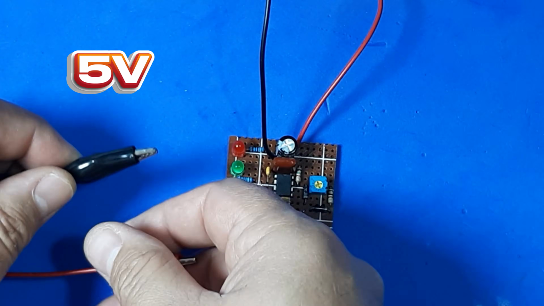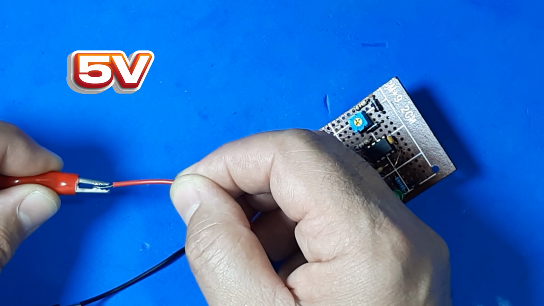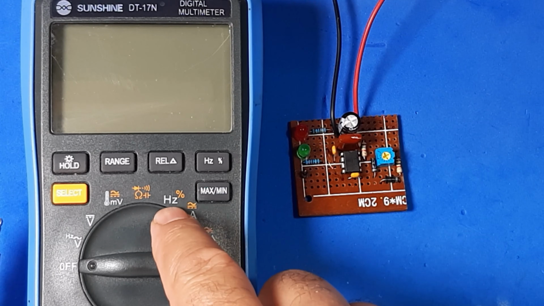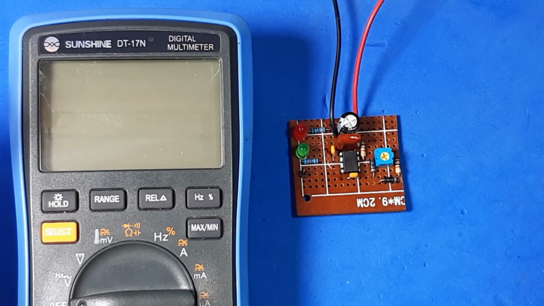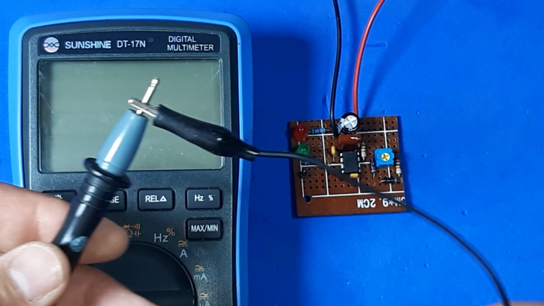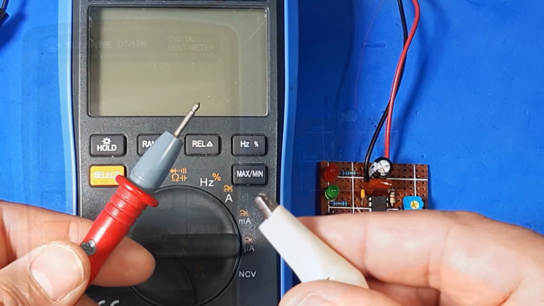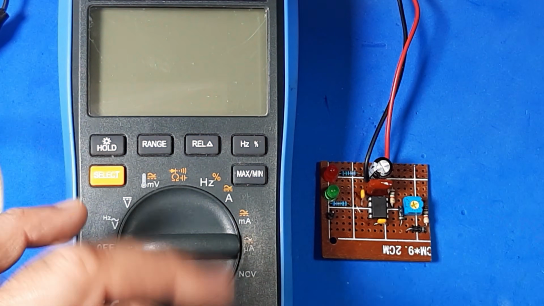Now we're going to power this circuit with 5 volts DC and test it. Okay, I'll check the frequency. Ideally, I'd use an oscilloscope, but I don't have one, so I'll use my multimeter, which measures frequency. I'll connect the generator to my multimeter, the black wire to ground and the red wire to the signal pin.